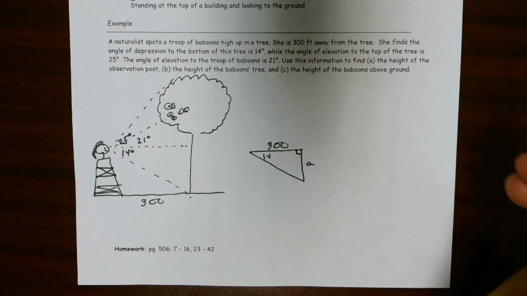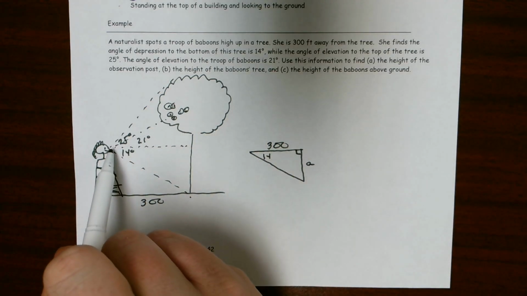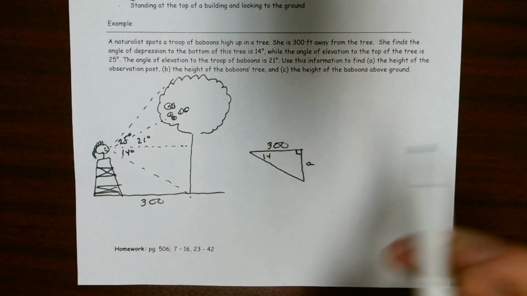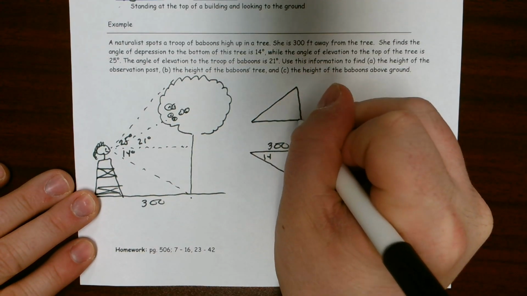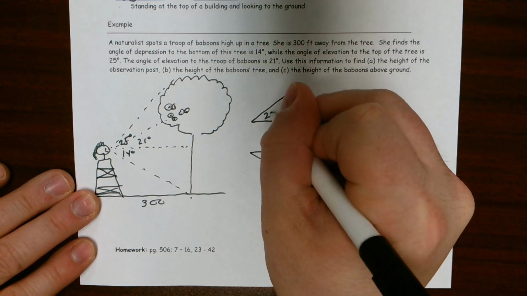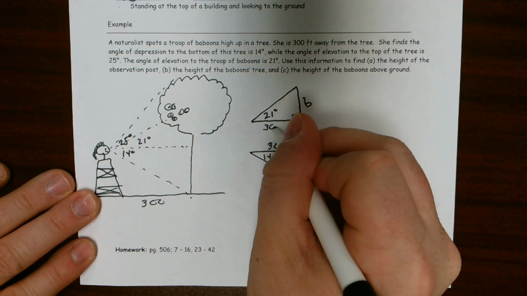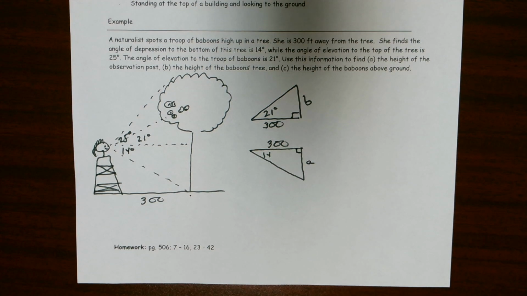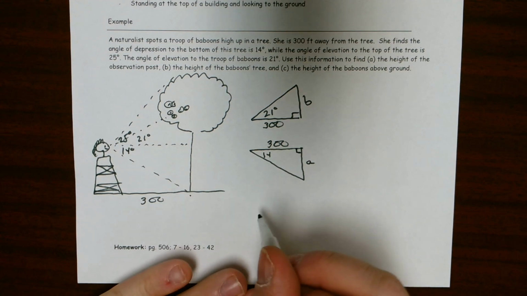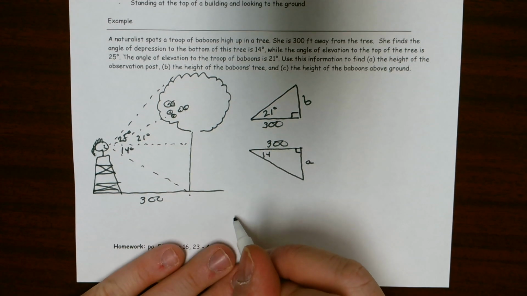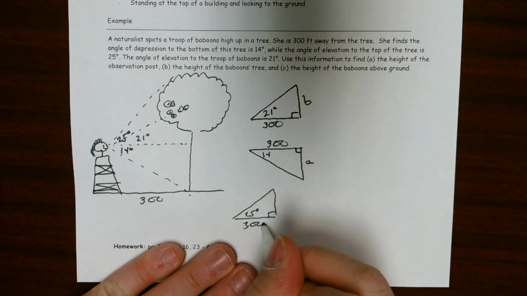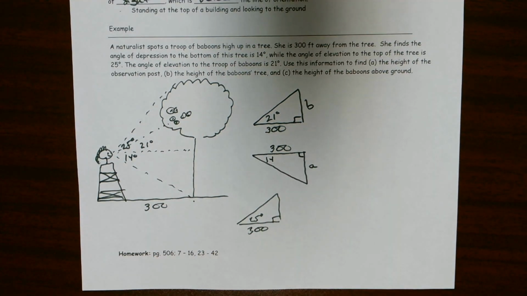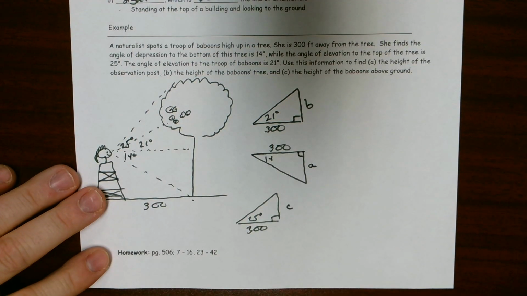Let's take a look at part B. It says the height of the baboons. That's going to be this 21-degree triangle. So I'll redraw it. 21 degrees, 300 base. And then the total height of the tree, 25-degree angle of elevation. She's still 300 feet away from the tree. And that's going to be part C.